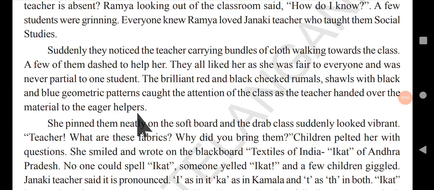And she was holding something: the brilliant red and black checked rumals, shawls with black and blue geometric patterns that caught the attention. Rumals are like the kerchief type, and the shawls are like long towels, very colorful, and they also have some black and blue pattern on them. So the teacher was carrying all this, and all the students immediately started to focus on the things that she brought.